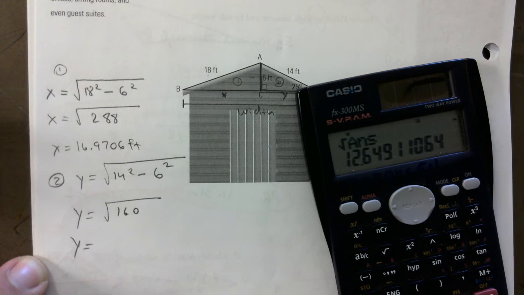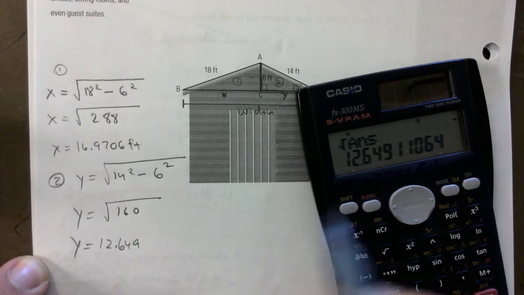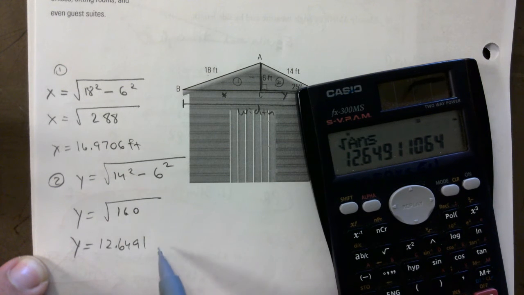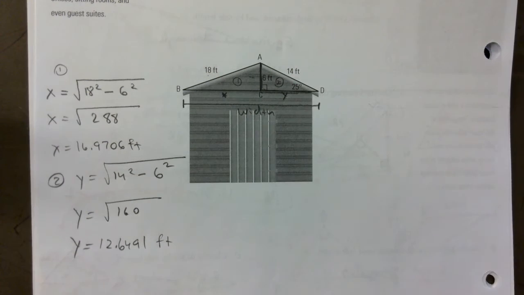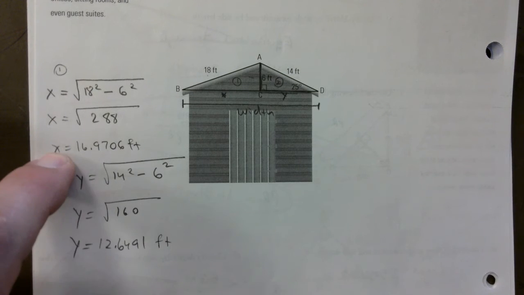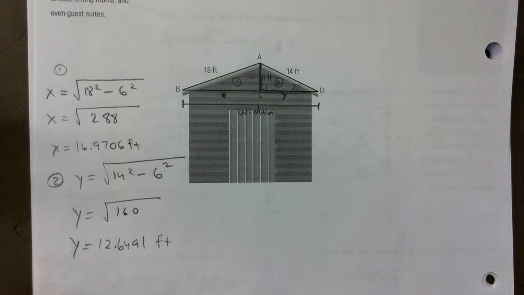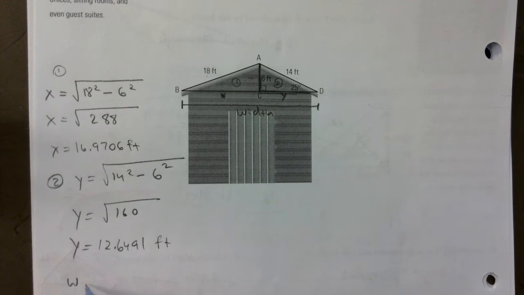Take the square root of 160. 12.6491. And we are in feet. 4 decimals while you're working, 2 decimals final answer. So the width, or W, would be X plus Y.